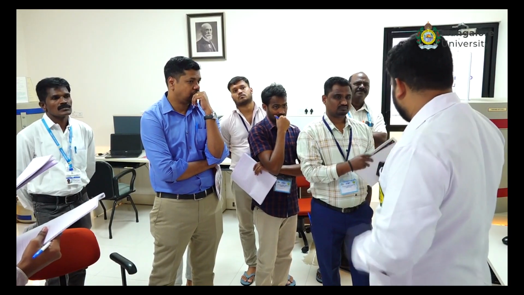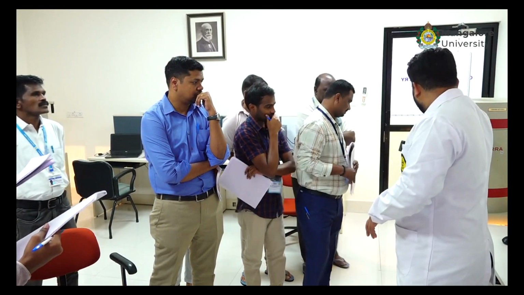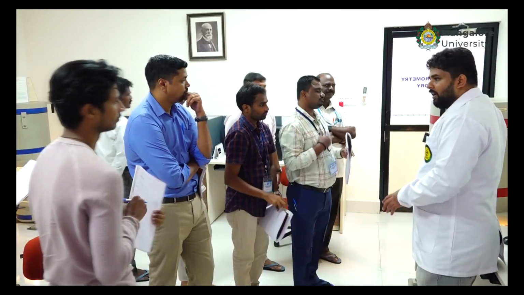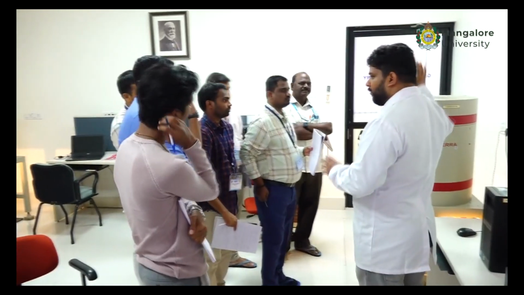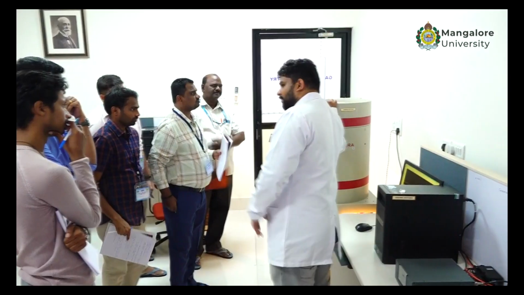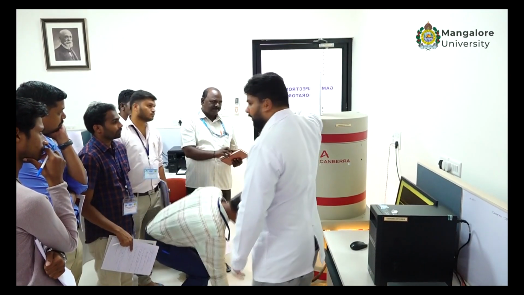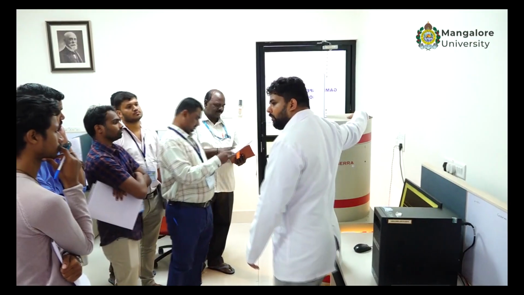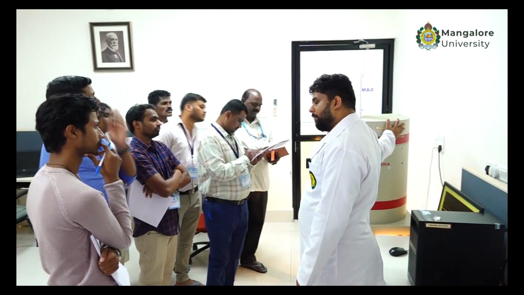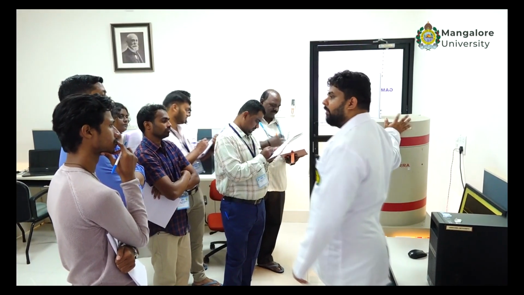So now, can you please move back? I will show this detector. So this is our HPGe. Let me start with the physical appearance of this HPGe. You can see that there is a big shielding over here. This shielding is kept in order to reduce the background noise.